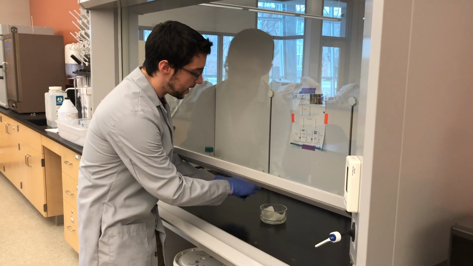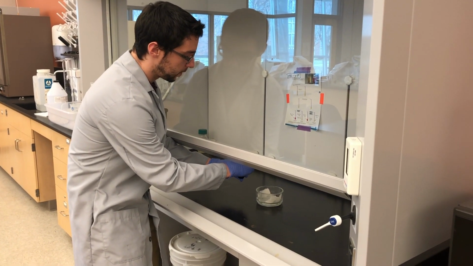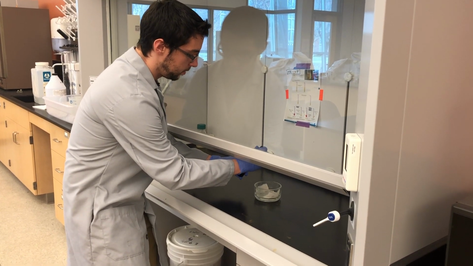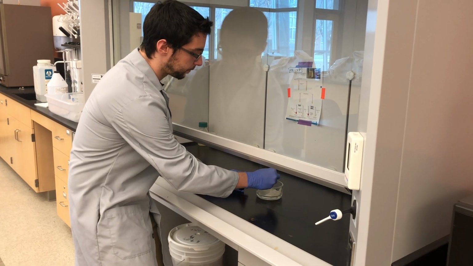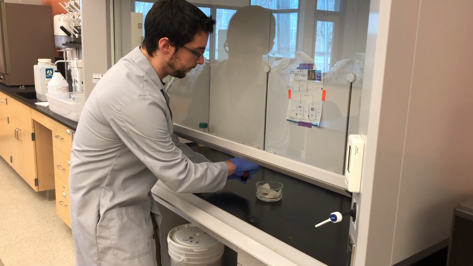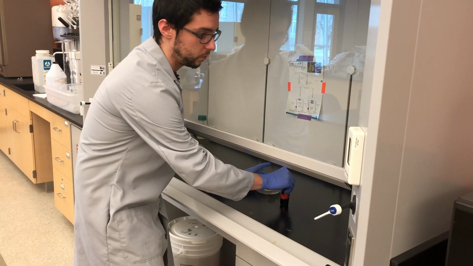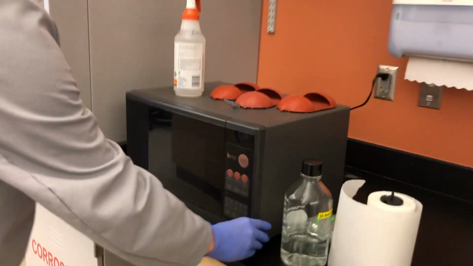It's a nasty dye, so we want to limit our exposure to it. So add the dye here. Make sure you cover where you have your smears. And then just like with the endospore stain, we're going to microwave for 30 seconds.